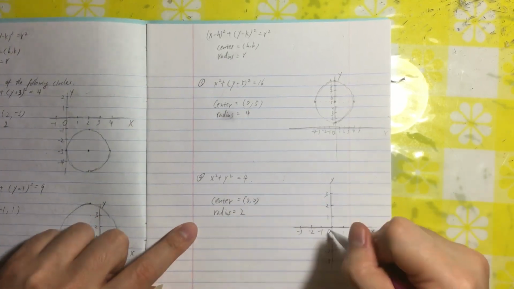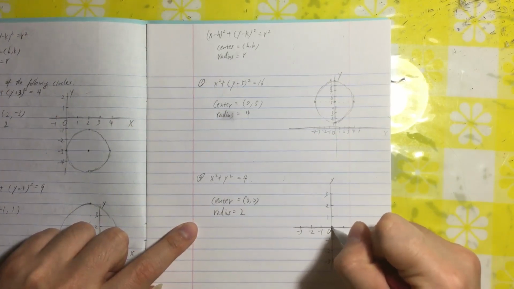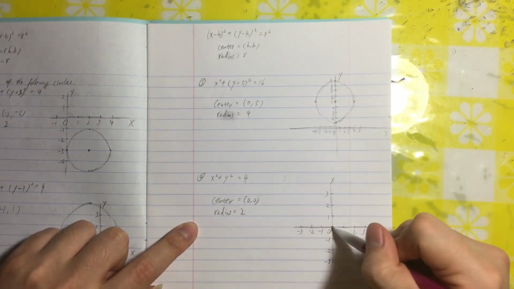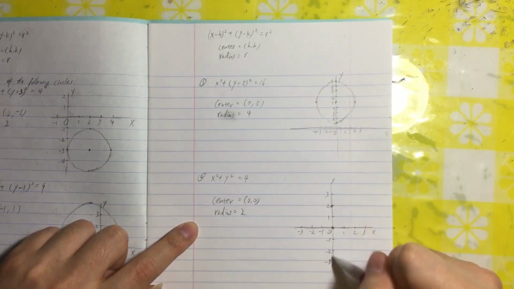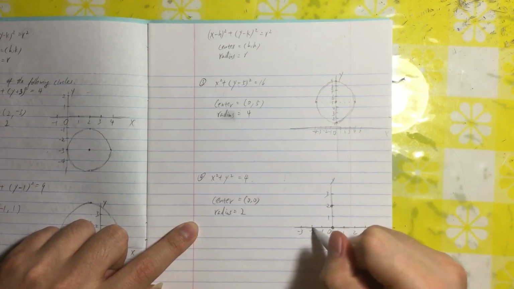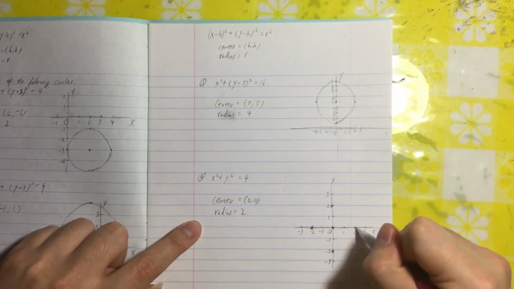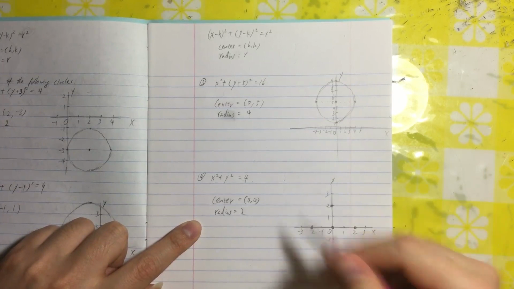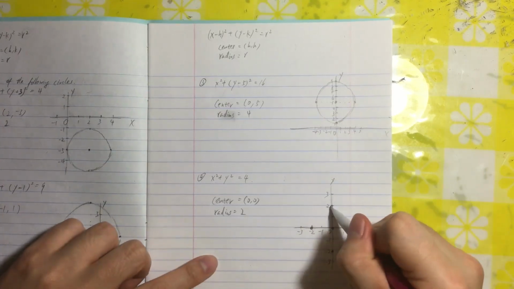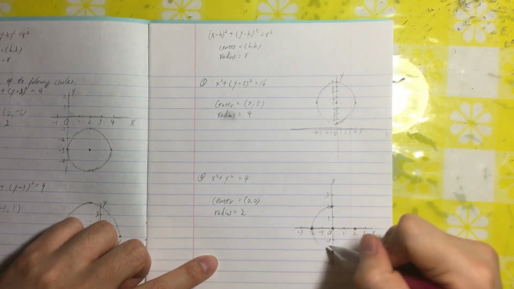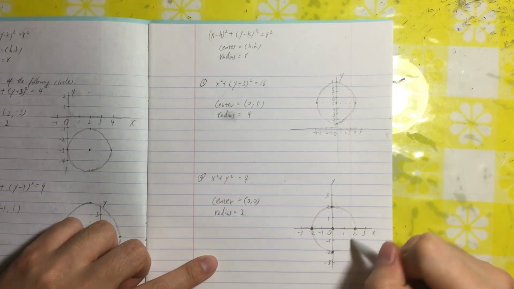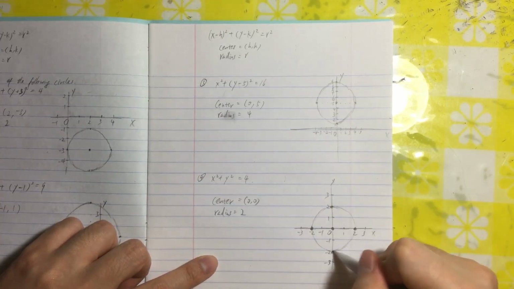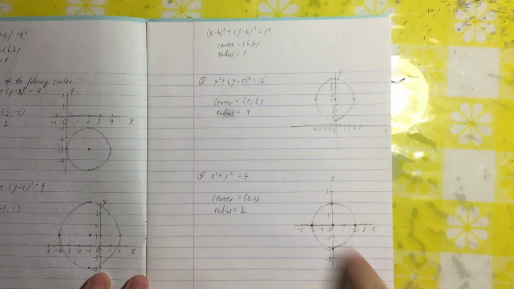Plot the center first. The center is (0, 0) here at the origin. The radius is 2, so we go 2 units up, 2 units down, 2 units to the left, and 2 units to the right. Then connect the 4 points using smooth curves. That's the graph of this circle.